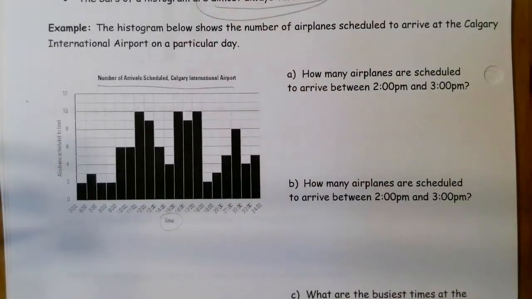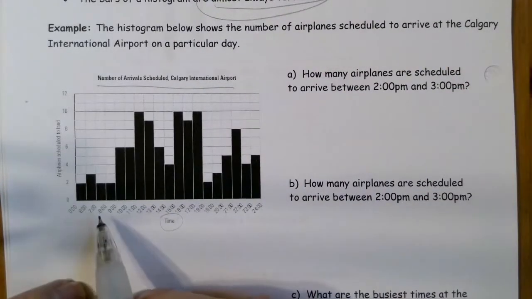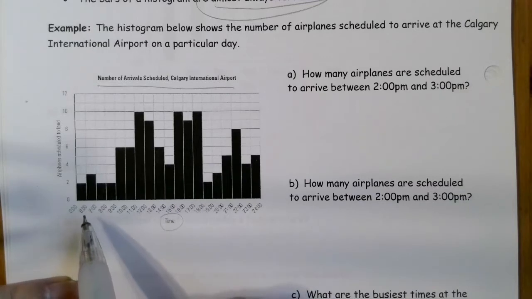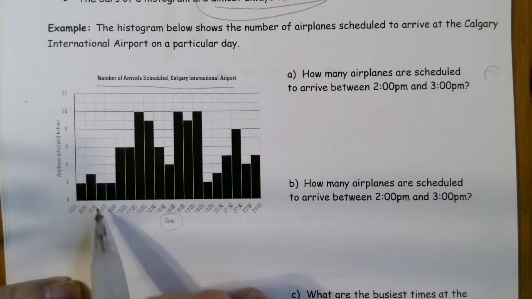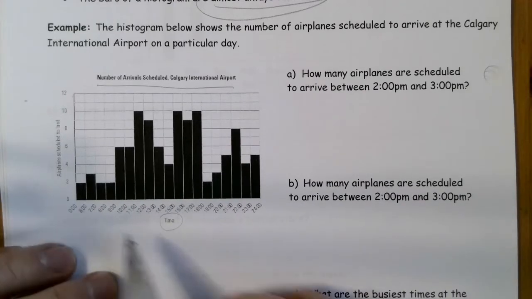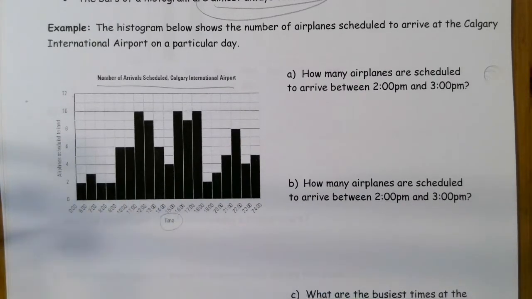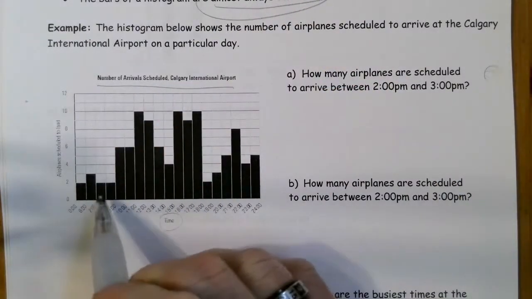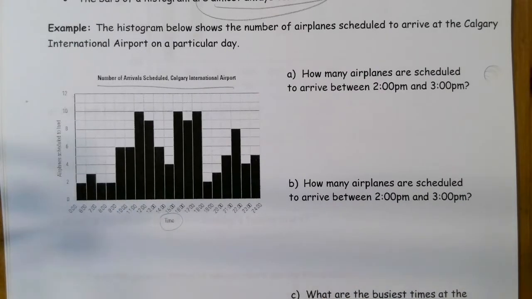Now, it's probably not a bad idea for us to have a quick look down here at the scale. It's 6 o'clock here, 7 o'clock, 8 o'clock, 9 o'clock, and so on. Each of these little blocks has the width of an hour. So that's basically the scale we're working with. Each of our bars here is an hour wide.